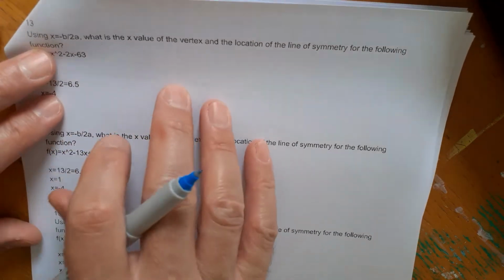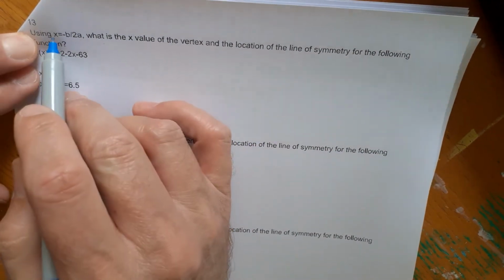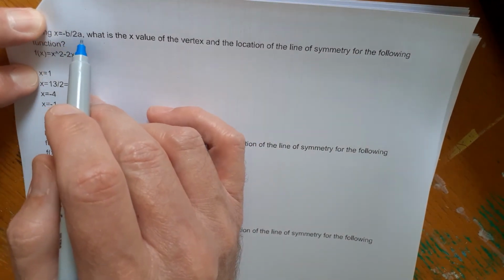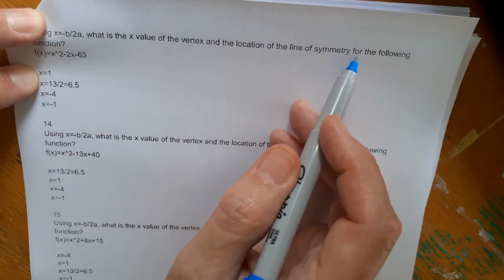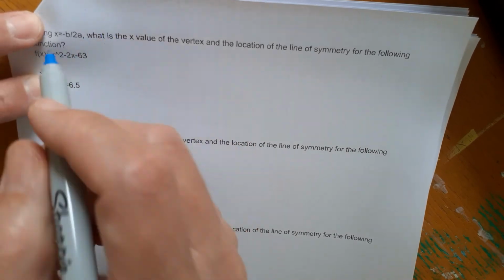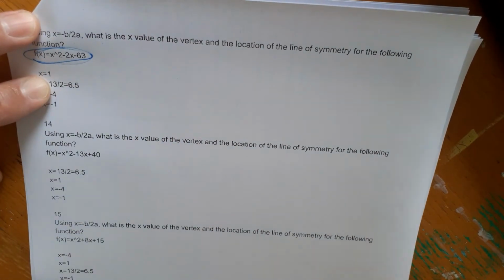Oh, interesting. Okay, here we go. Using x equals negative b divided by 2a, what is the x value of the vertex and the location of the line of symmetry of this function? This is the first calculation one we've got.